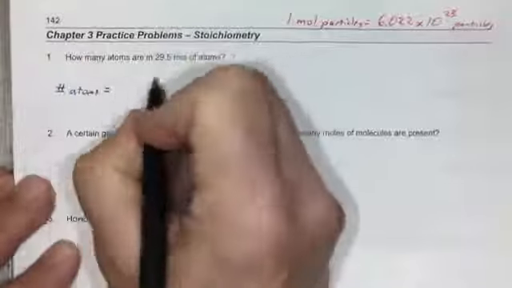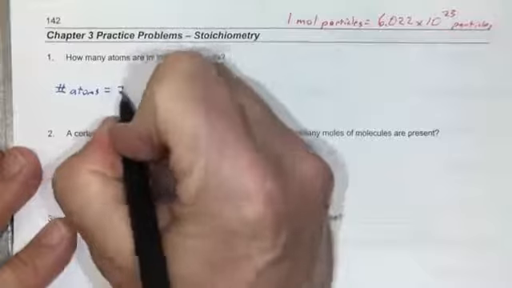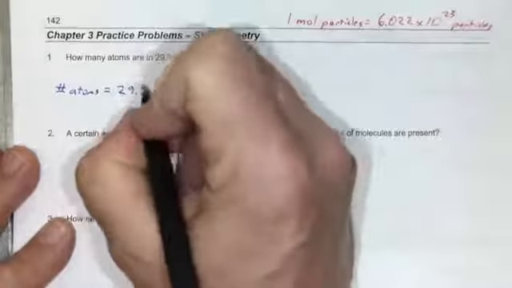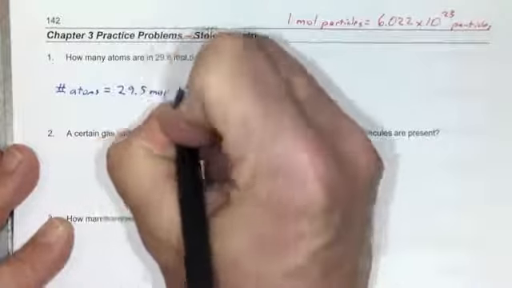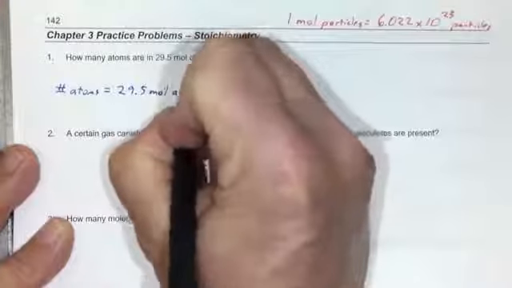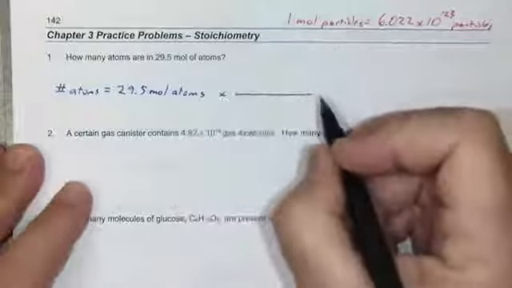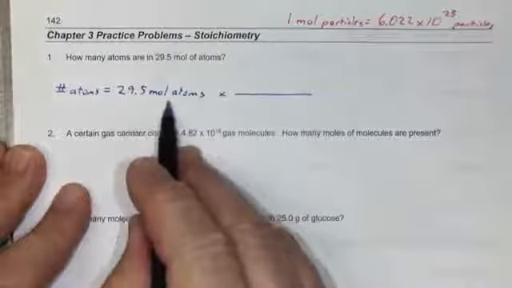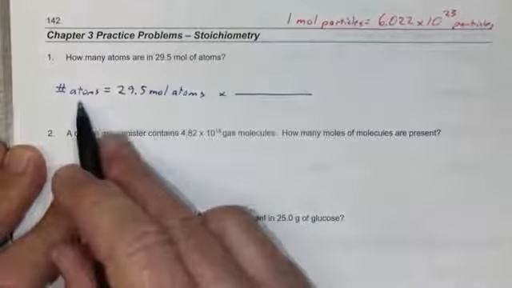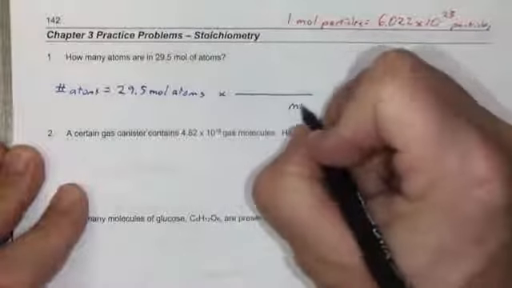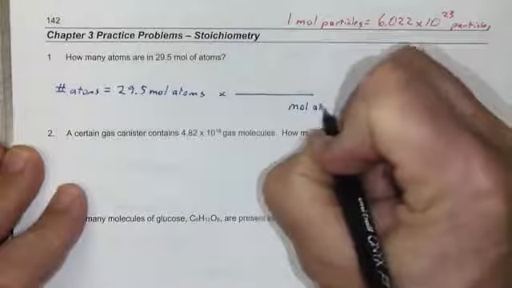So the number of atoms equals. And number 2, start with the given measured quantity, 29.5 moles of atoms. And number 3, apply conversion factors in order to cancel unwanted units. Right now I have it in moles of atoms. I want to know how many atoms I need. So I'm going to put mole of atoms in the denominator.